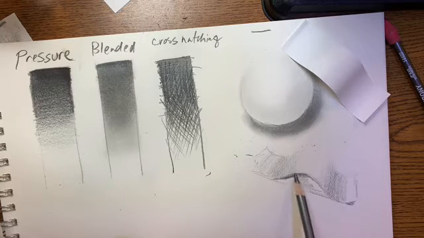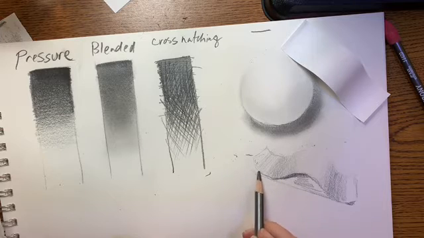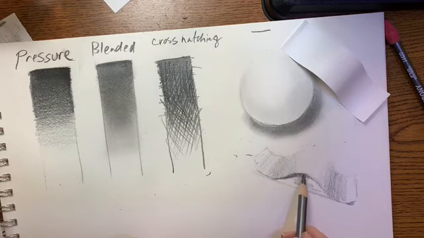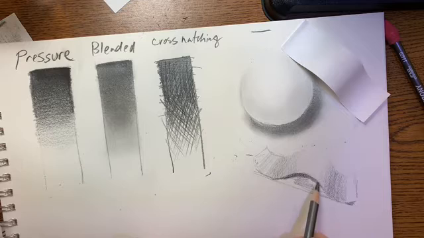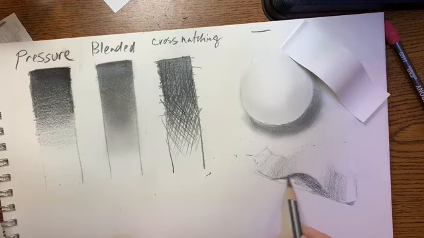Okay, now the shadow underneath this thing is really not going to be black because the light is going through the paper as well. So if it were a black object and it kept the light from going all the way through, then we could probably get away with making it super black.